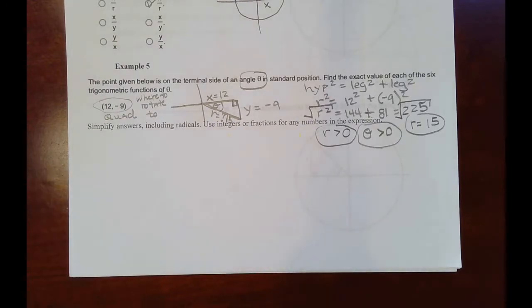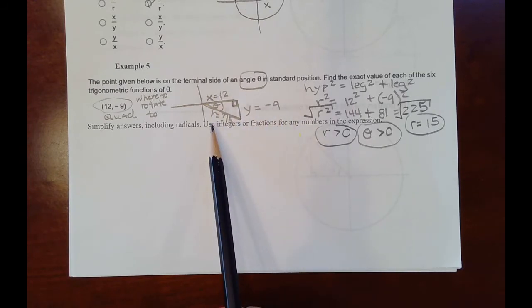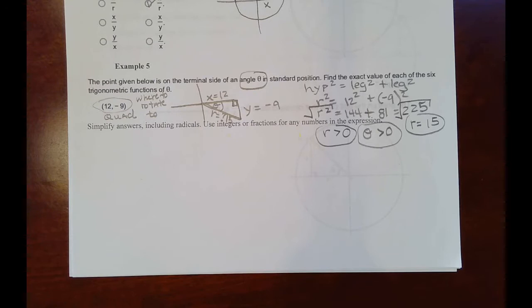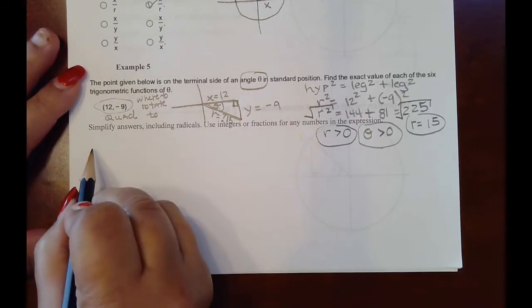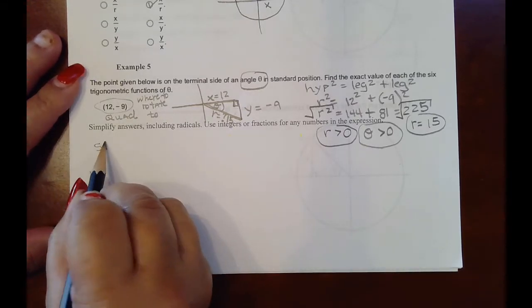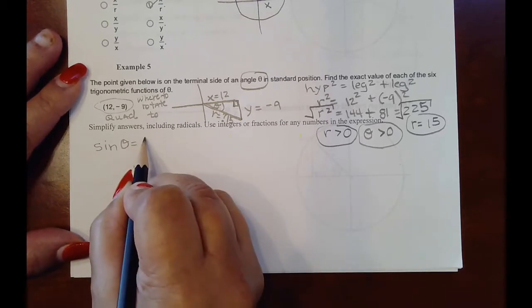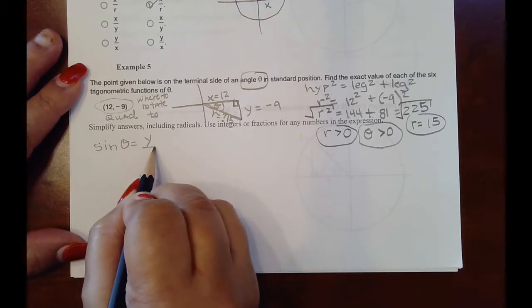Okay, now that you know what the x value is, the y value, and the r value, you can find the values of all 6 trig functions. So here they are. Okay, so I'm going to do sine of theta, and that is defined as y over r.